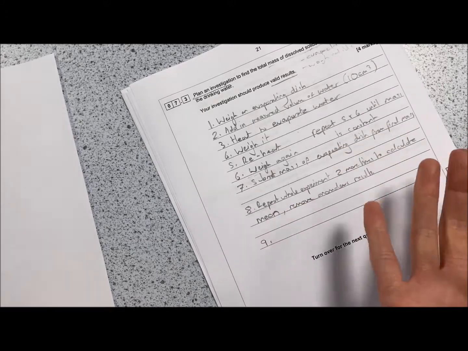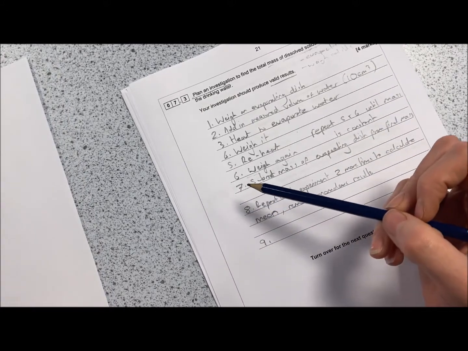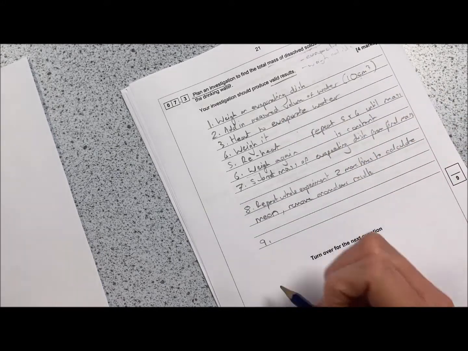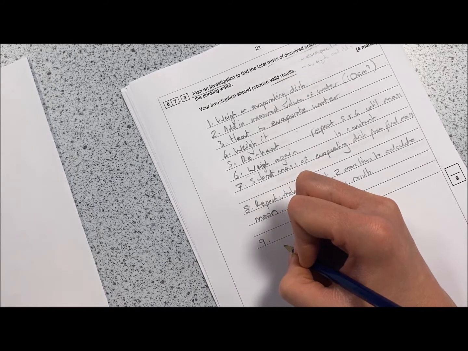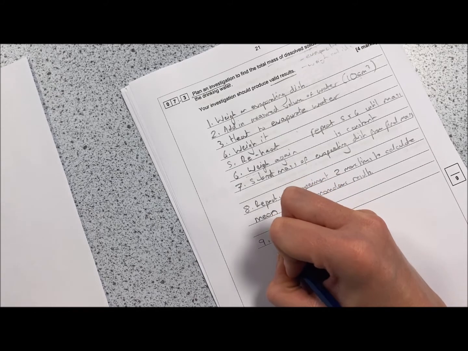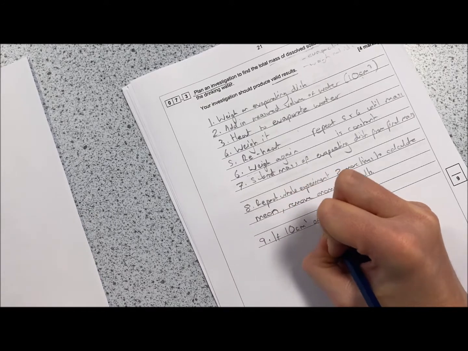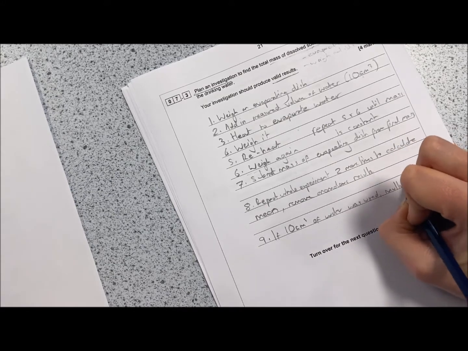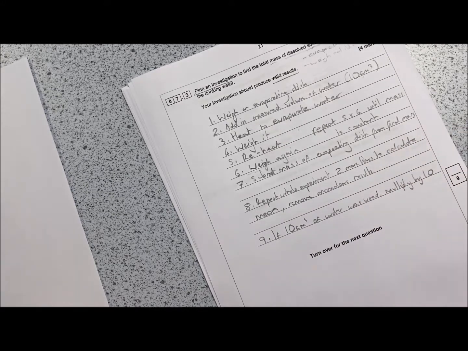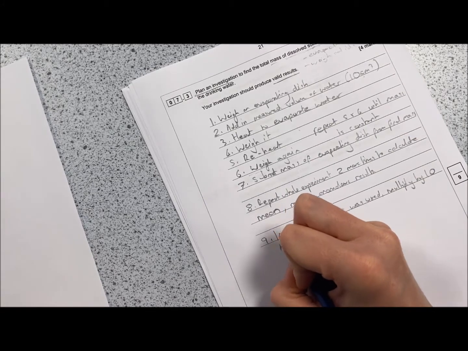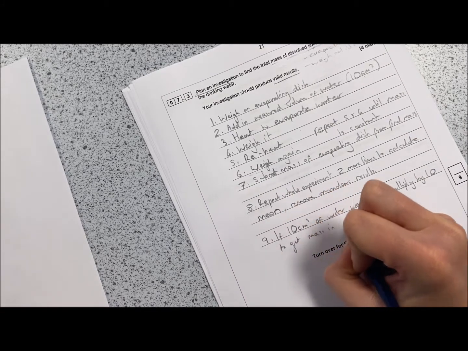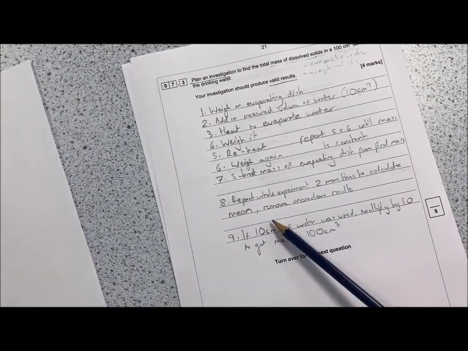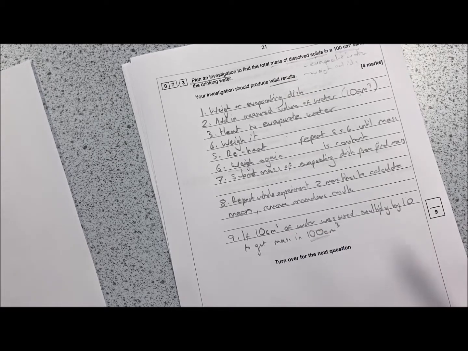And then whatever you get as your end result, if you need to times that by 10, then you'll need to say that, okay? So if 10 centimeters cubed of water was used, then multiply by 10 to get mass in 100. It's just being clear that if you only use 10, then you also need to times it by 10 at the end, because it's the mass in 100 centimeters cubed.